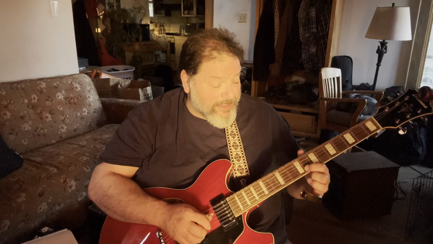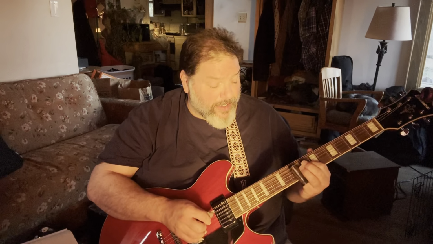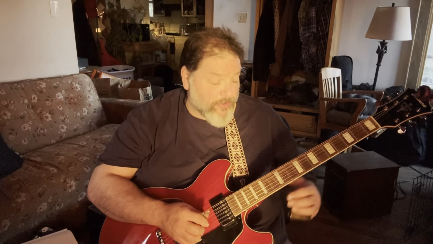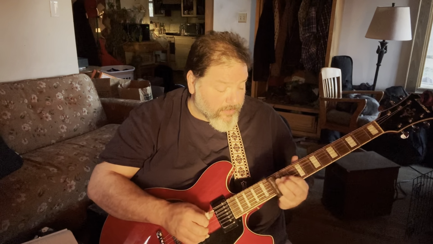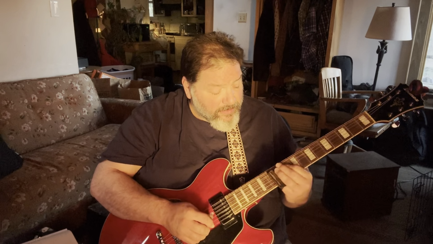So that would be 7 with your finger on the third string, then 9 with your slide on the third string, 8 with your finger on the second string, 10 with your slide on the second string, 8 with your finger on the second string, 9 with your finger on the third string, and then 9 with your slide, and then 12 with your slide on the third string. And that might work.